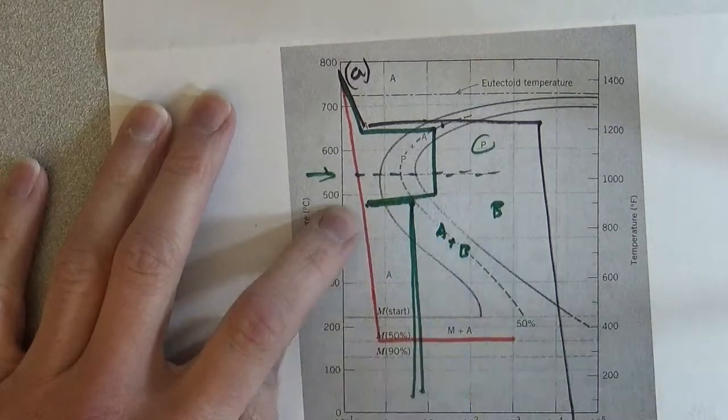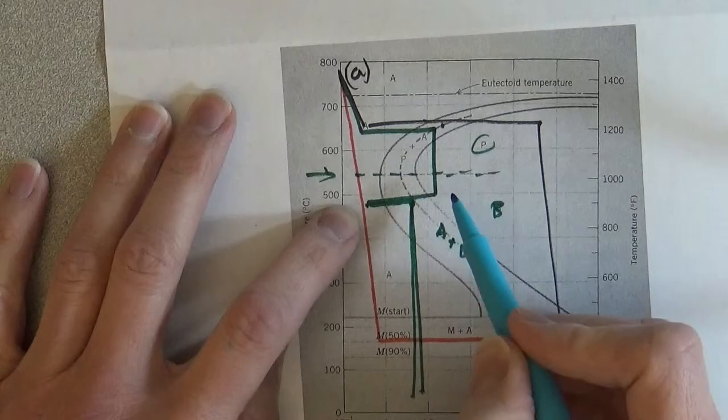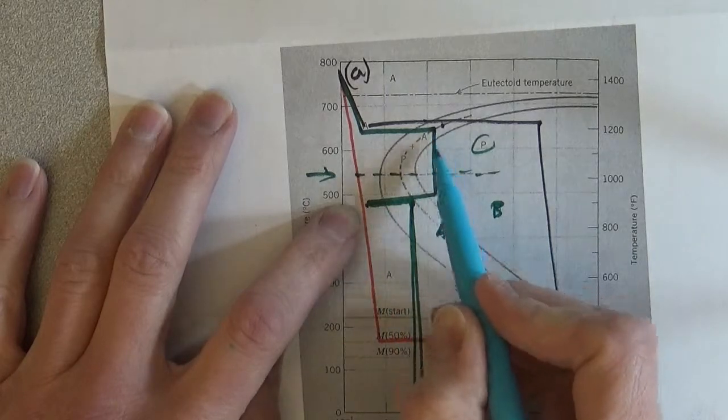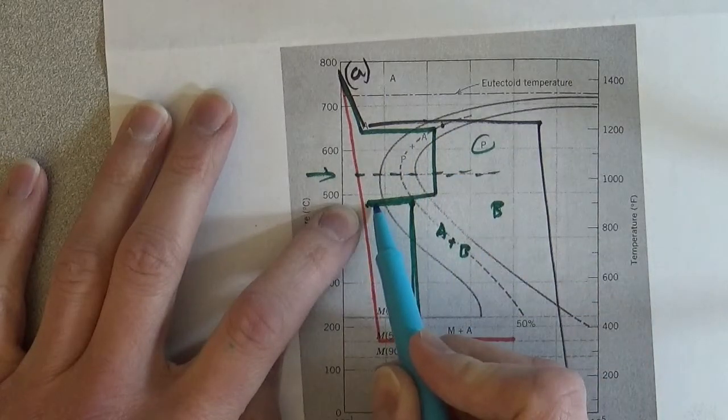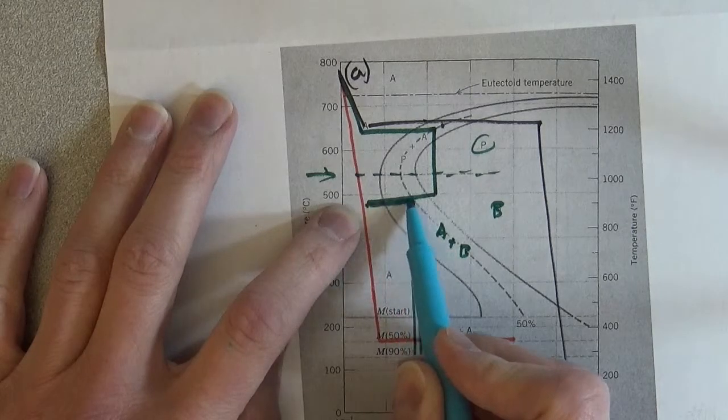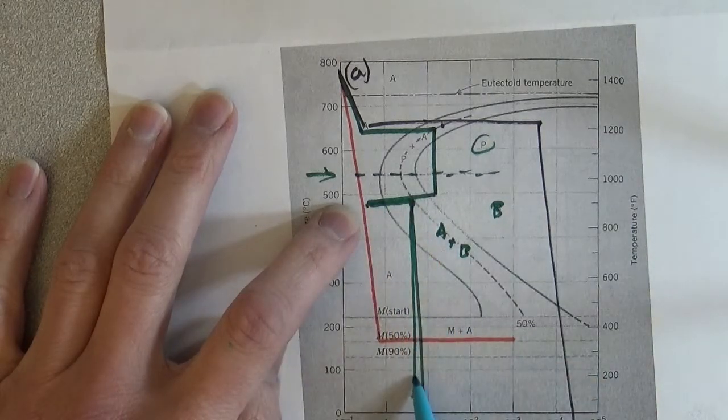So the quench locks in the perlite, and then the remaining austenite, which is 50% from here, will start to transform. So that last 50% turns into 25%, and then we quench it down into the martensite.